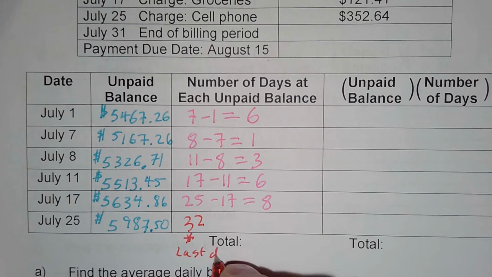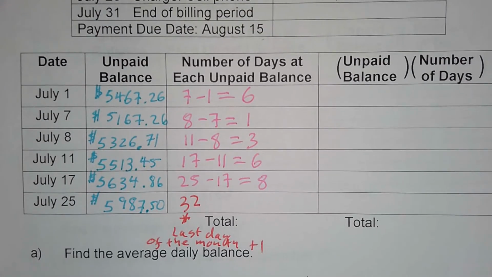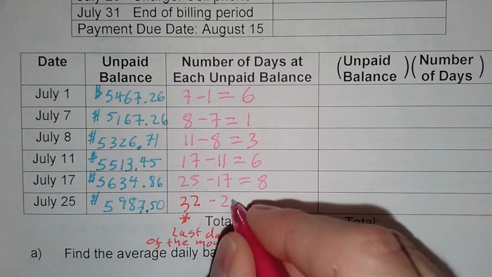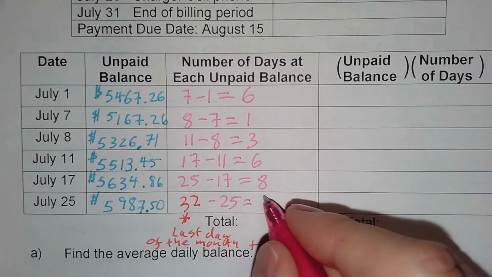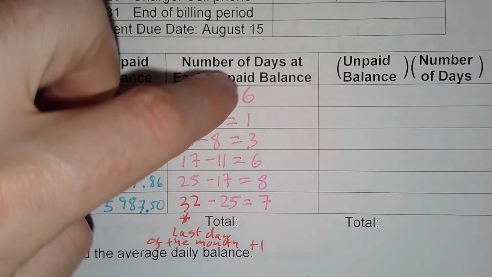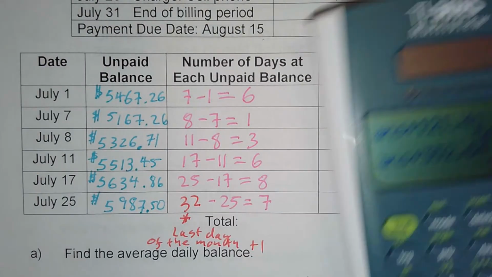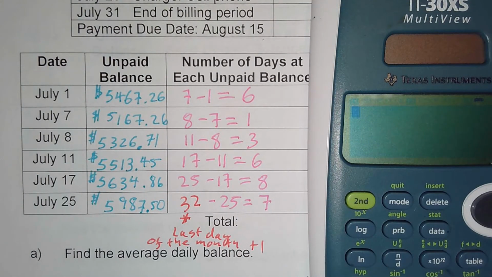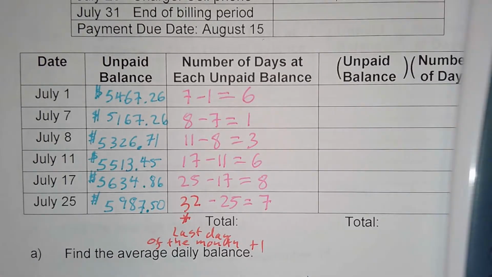So last day of the month plus 1. So we're going to take 32 minus 25, and that gives us 7. Now if we did this correctly, I should be able to add these numbers up, and it should be equal to the number of days in the month. So let's just verify that. 6 plus 1 plus 3 plus 6 plus 8 plus 7. So that's my total, 31.